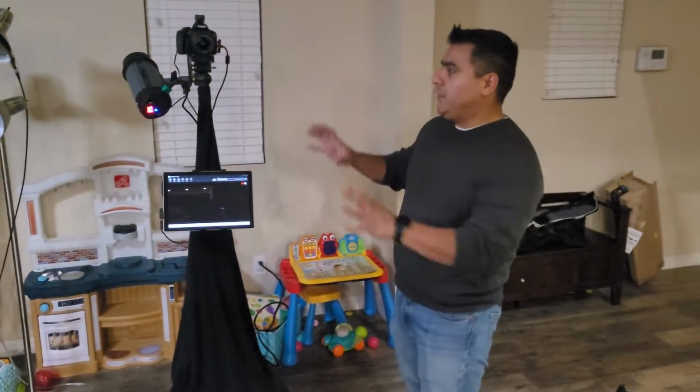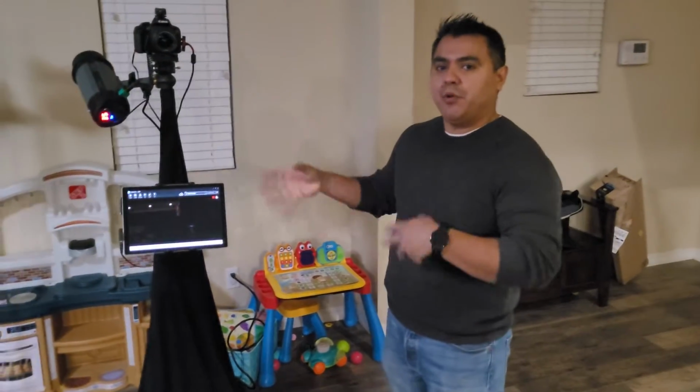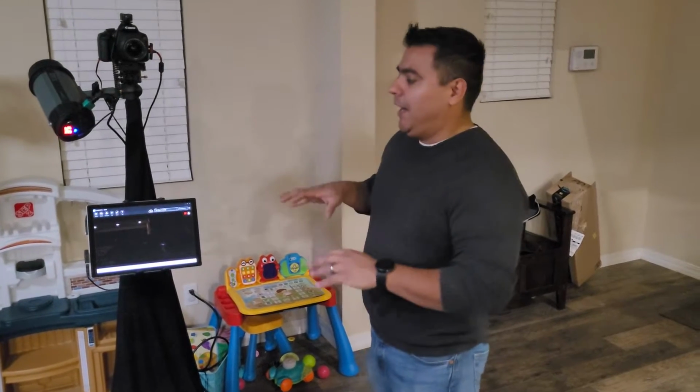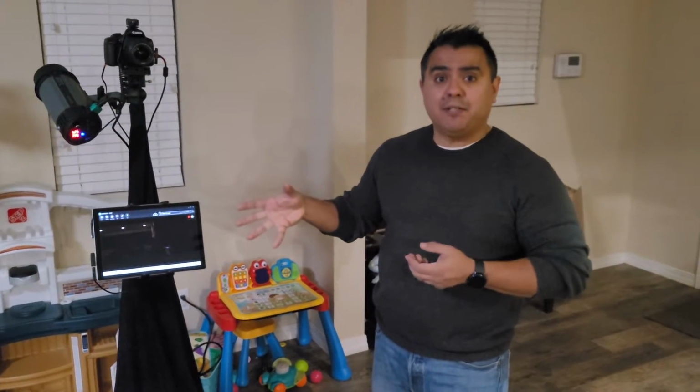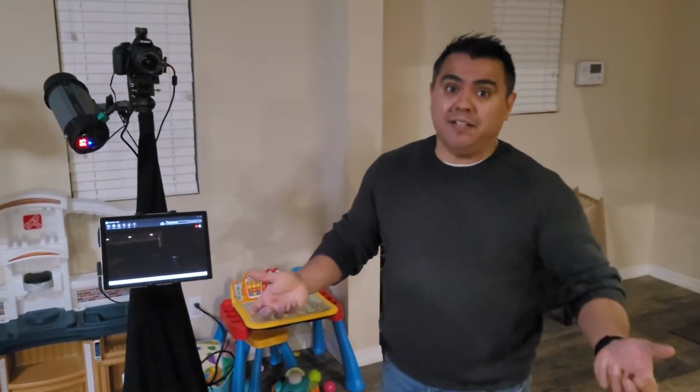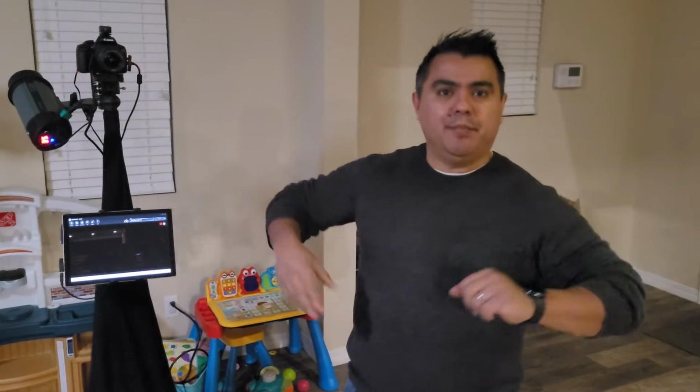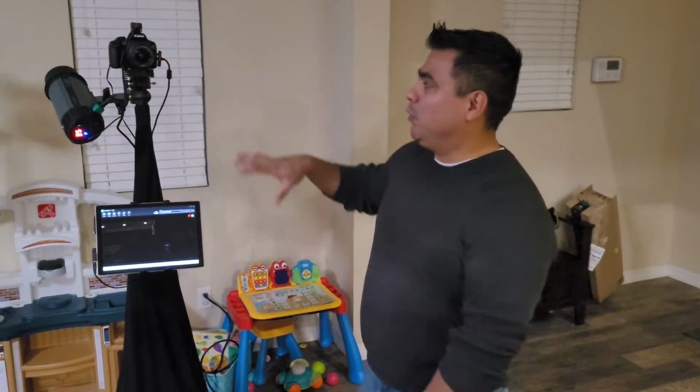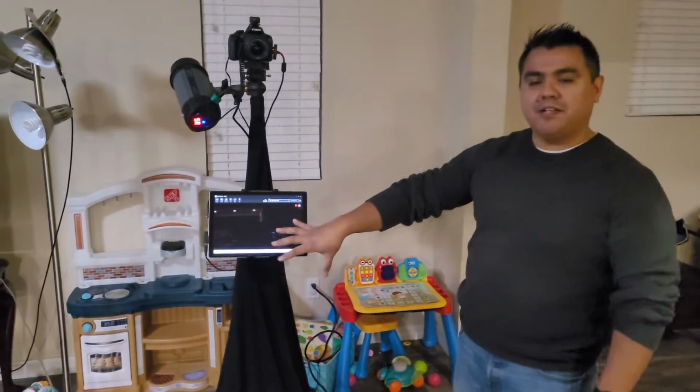Hey everybody, this video is to go through the camera settings for the photo booth. If you're at this point and you have the majority of everything set up, you may need to make some camera adjustments just depending on the lighting of the venue. As you can see, we're in a living room. We have some ambient light, but not a whole lot. So what we can see coming out of the camera is kind of dark.